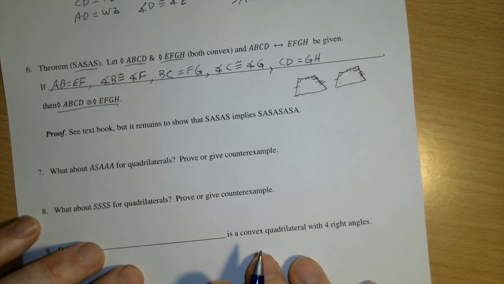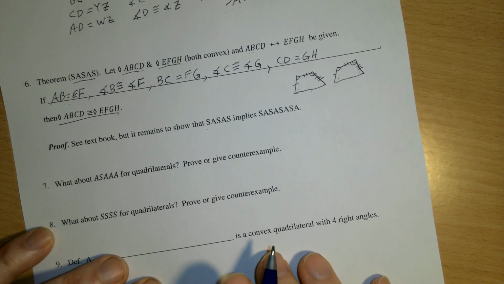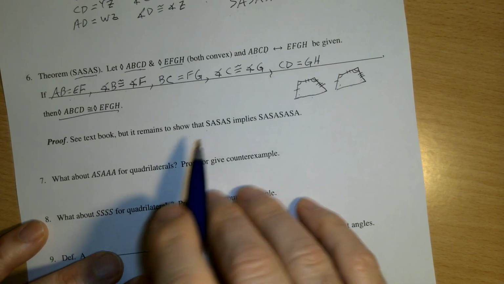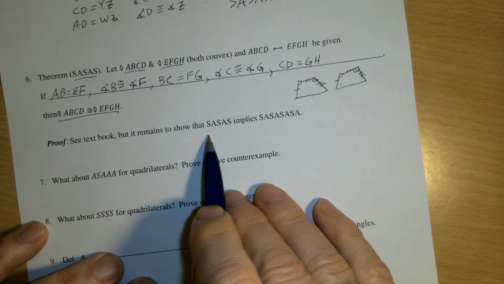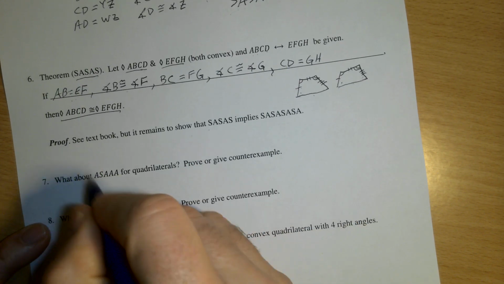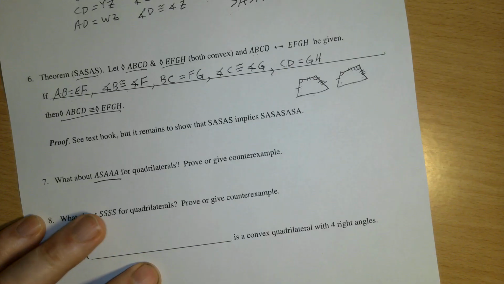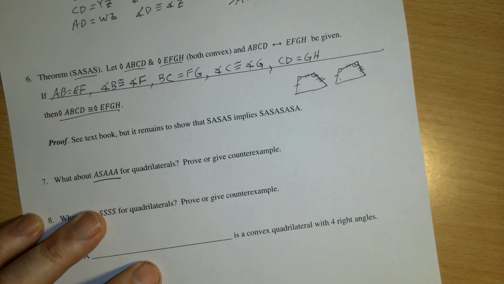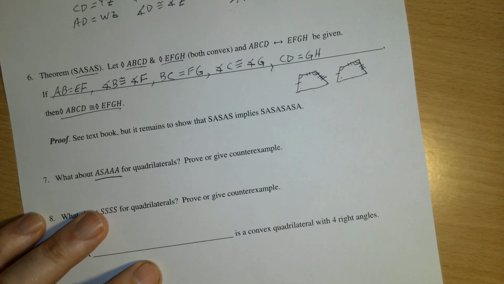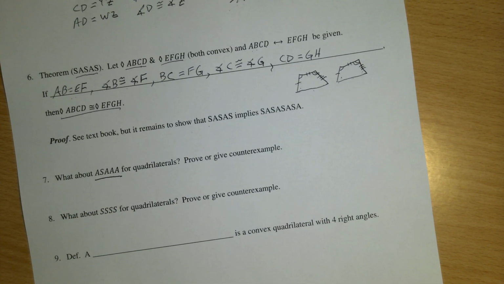So let's take a look at some potential theorems. It's not mentioned here, but do you think this could work for a quadrilateral? It says prove it or give a counterexample. I didn't give much room, so it's probably just going to be a counterexample. I think that one is not going to work.